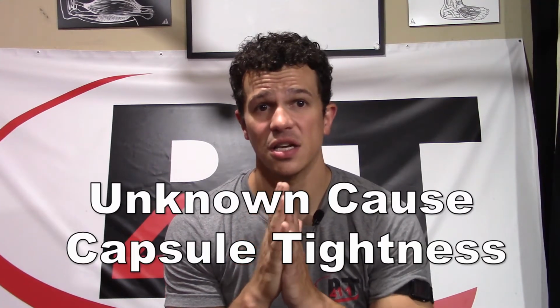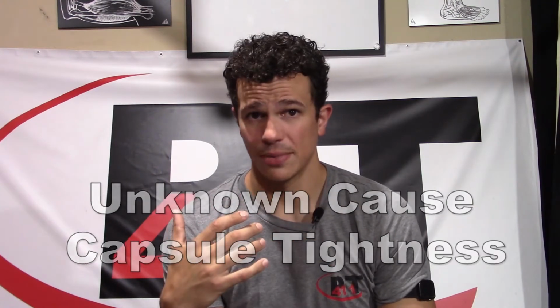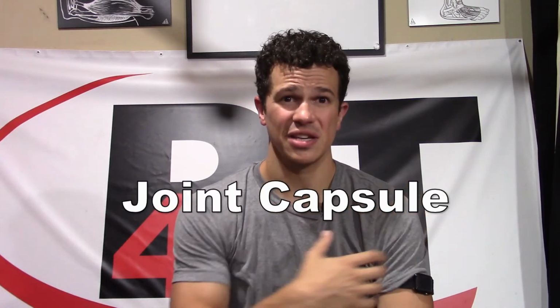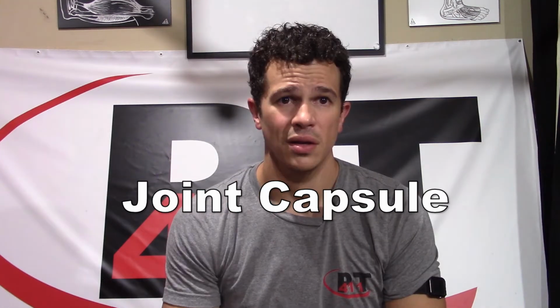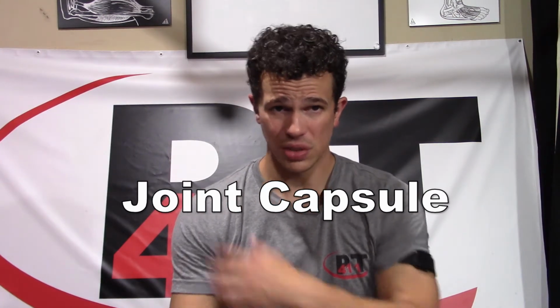So what is adhesive capsulitis? The actual definition is an insidious or unknown cause of tightness to the joint capsule. The joint capsule is a bulk of connective tissue that surrounds the shoulder's ball and socket joint and its ligaments and tendons. The capsule assists with holding the joint together. It keeps it nice and stable throughout range of motion. The capsule, without cause or explanation, tightens up.